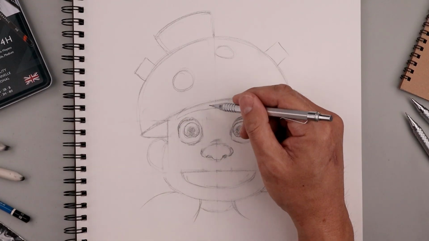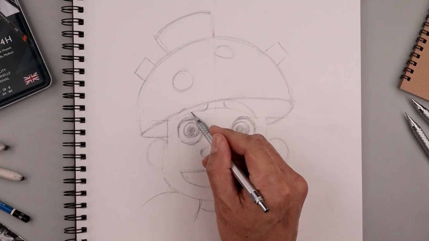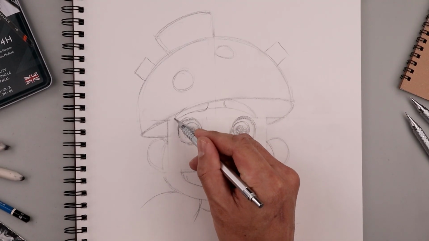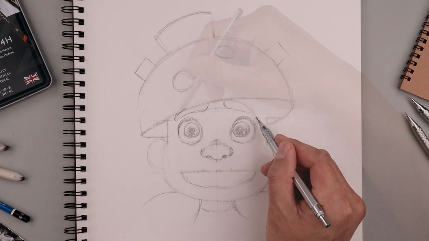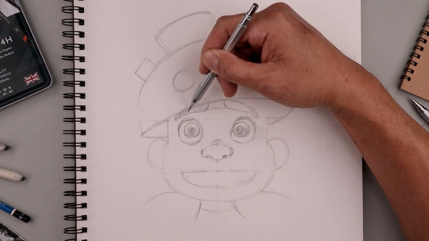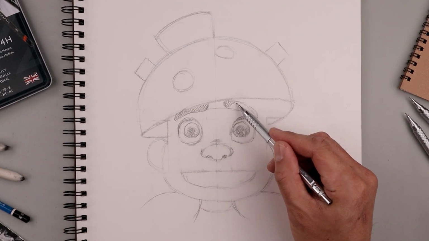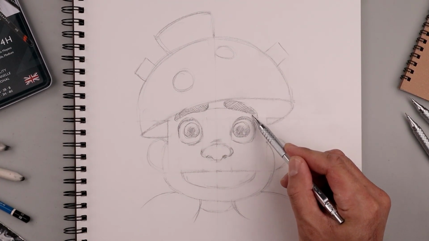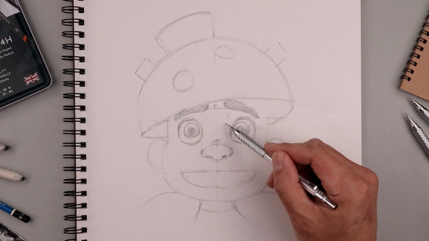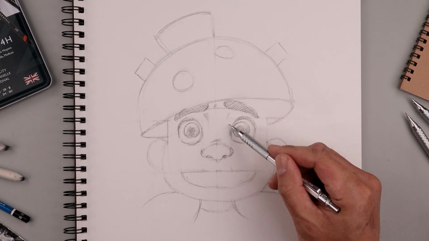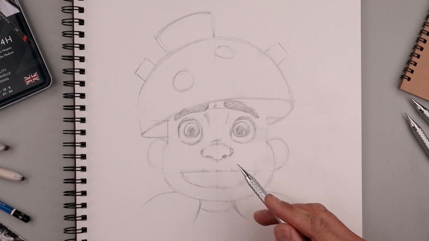Now let's separate the eyebrows with a curve on both sides. Just going to darken that up, and again, just refine the shape, and just tuck that up underneath. Just going to lightly shade in the eyebrows. Just adding a little bit of shading across the side edge of the nose bridge, coming down.